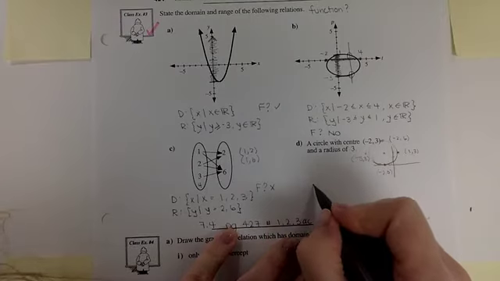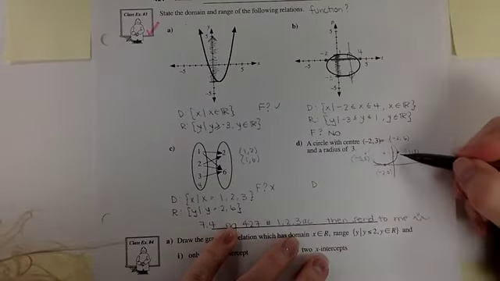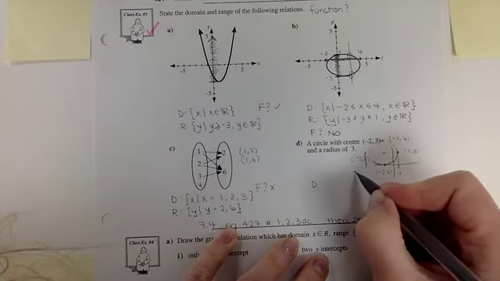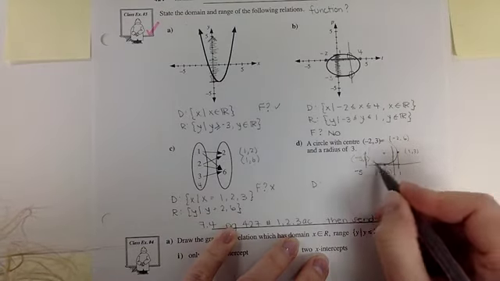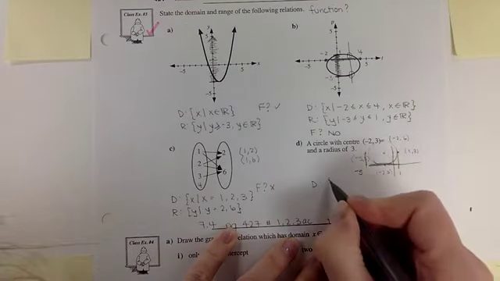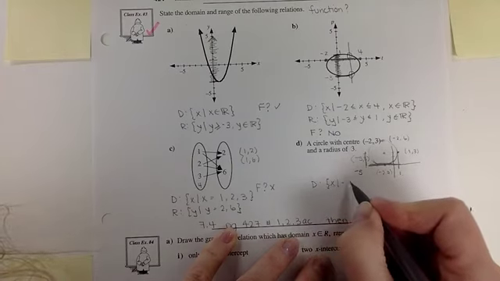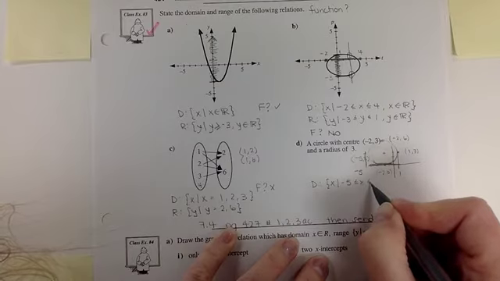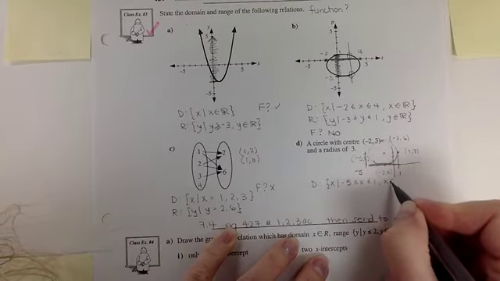Domain. Okay, imagine squishing everything down. This hits at 1, this hits at -5, and I have everything in between. So x such that -5 is less than or equal to x less than or equal to 1 comma x in the set of reals.